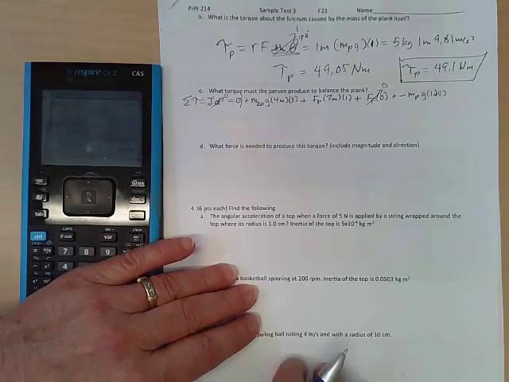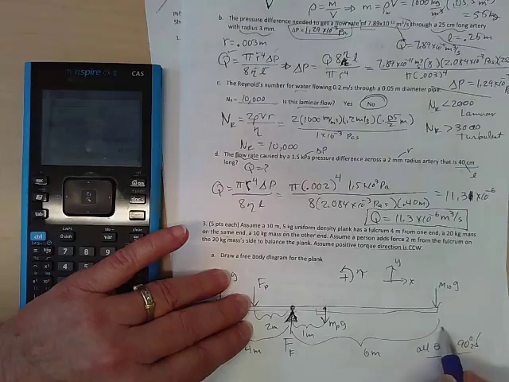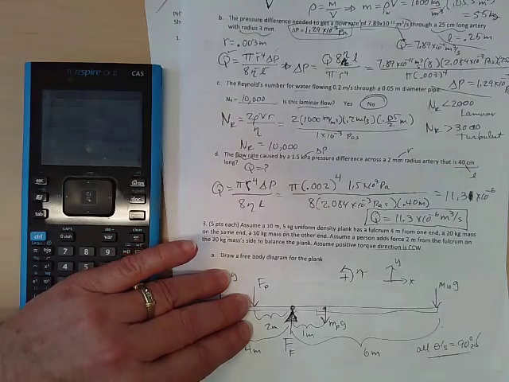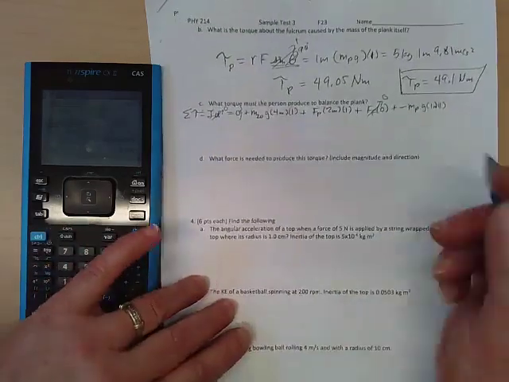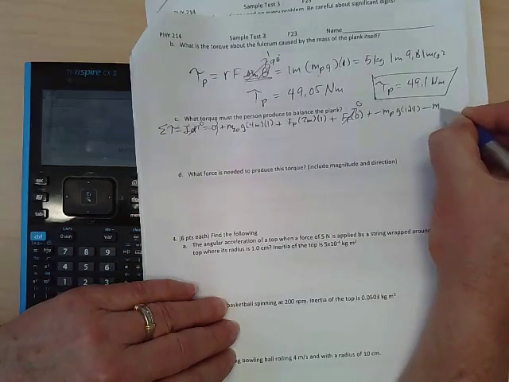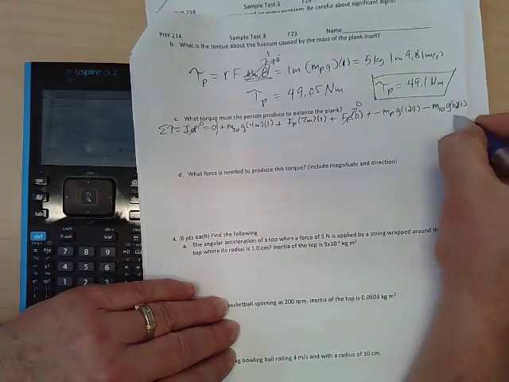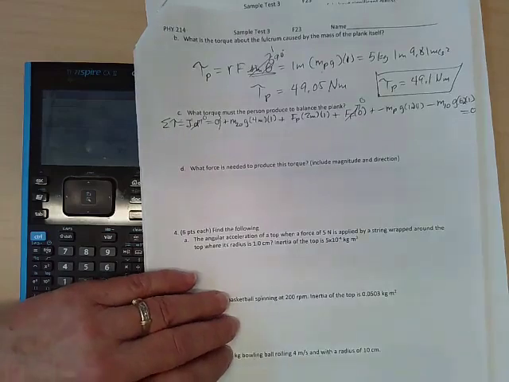Okay? And then one more, way out there, 6 meters out, the 10 kilogram mass, again causing a clockwise torque, so m10 g times 6 meters, and then times 1 again. So all that has to add up to be 0.